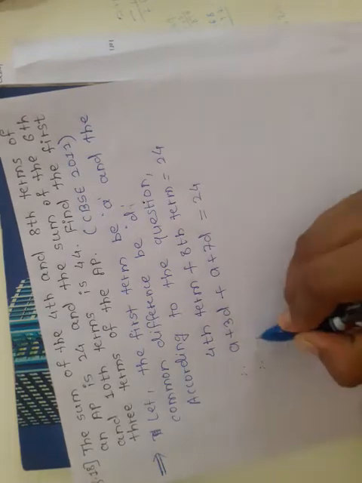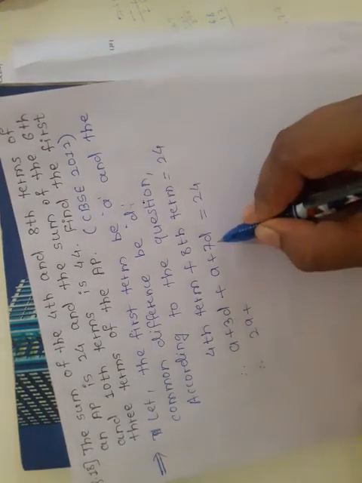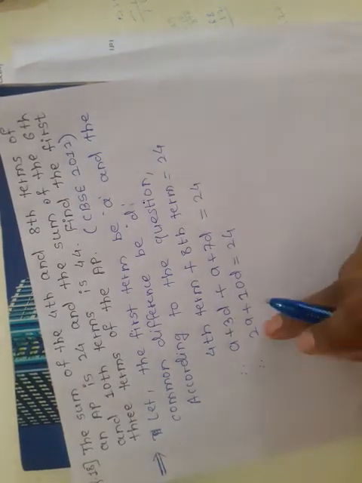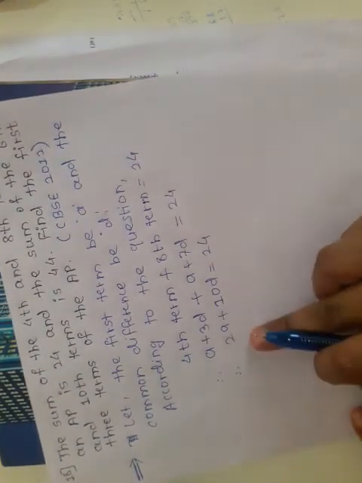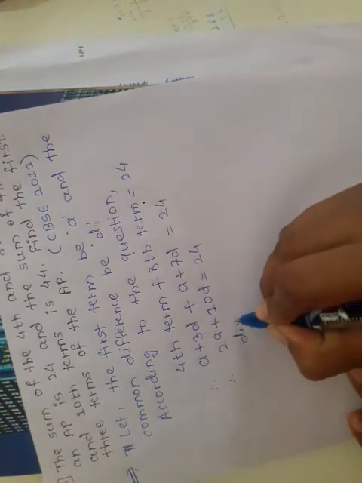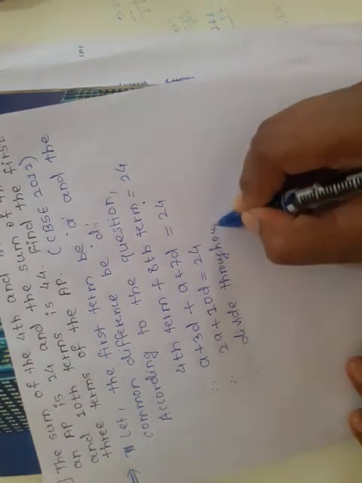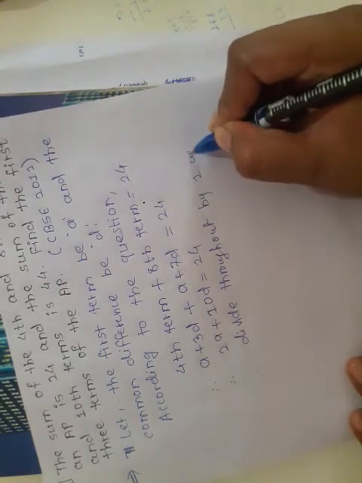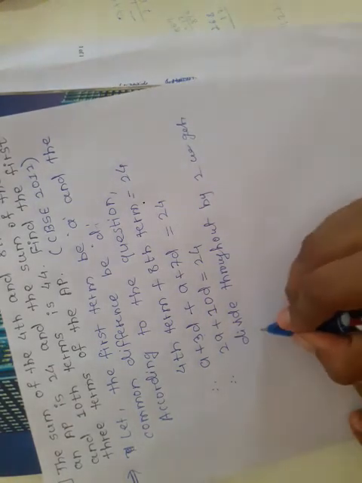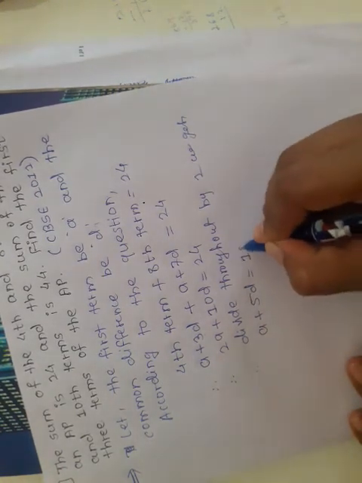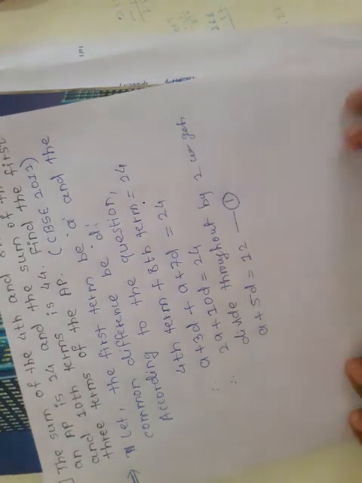Therefore a plus a means 2a, plus 3d plus 7d means 10d is equal to 24. Now see, 2, 10 and 24 are here. If we divide throughout by 2, then this equation becomes simplified. So write down: divide throughout by 2, we get a plus 10 upon 2 is 5d, 24 upon 2 is 12. So this is the simplified equation, and give it equation number 1.